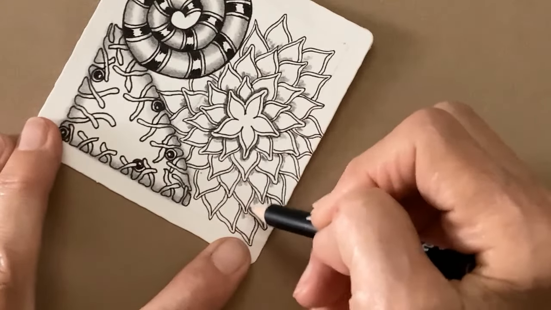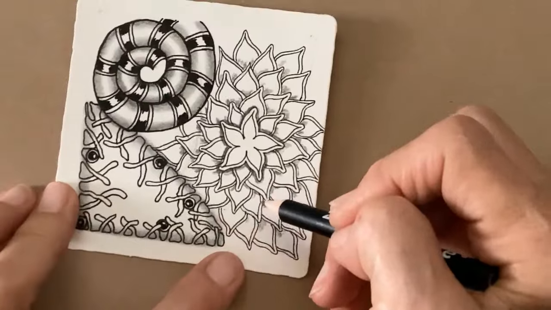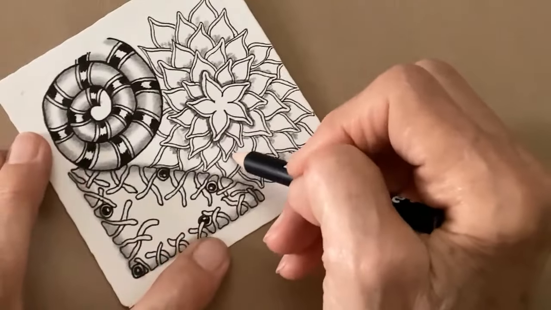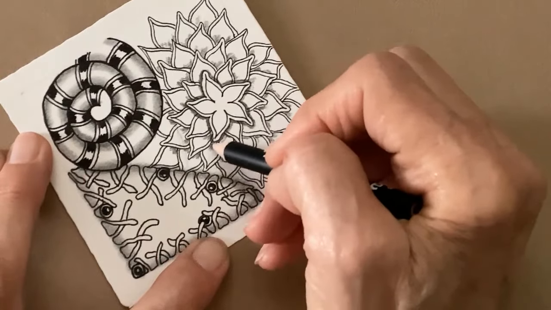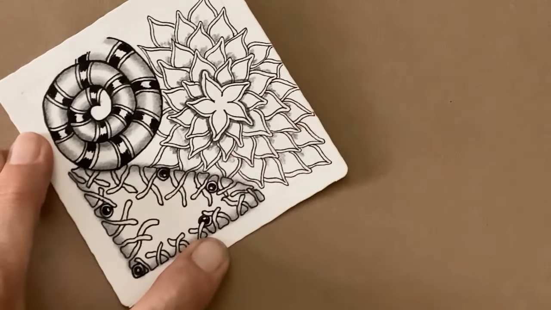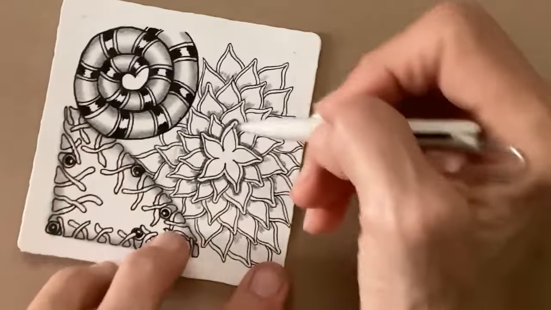Just, you don't need much. All right, now we're going to soften it with our blending stump.